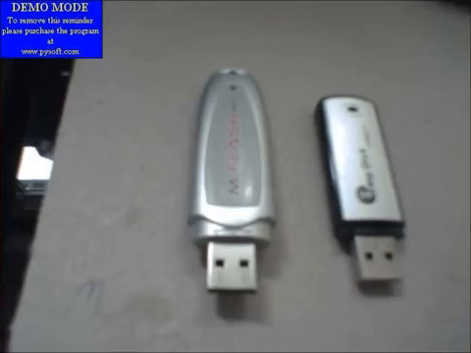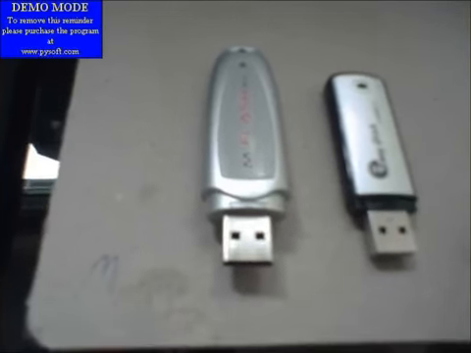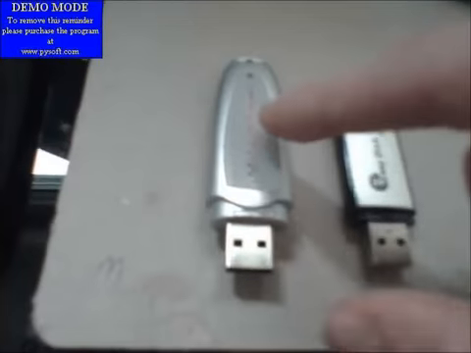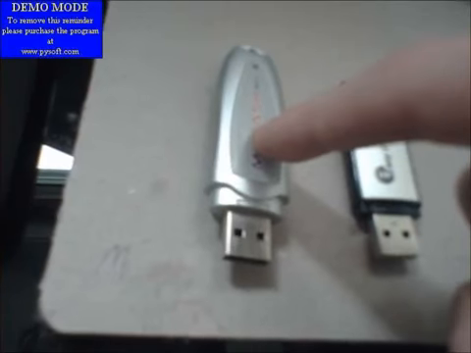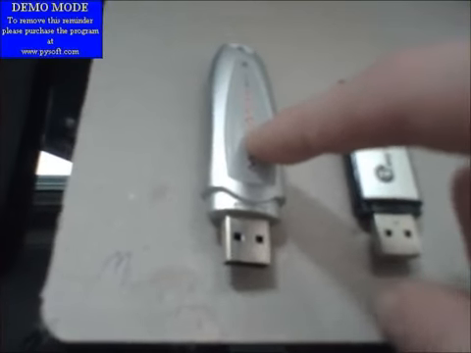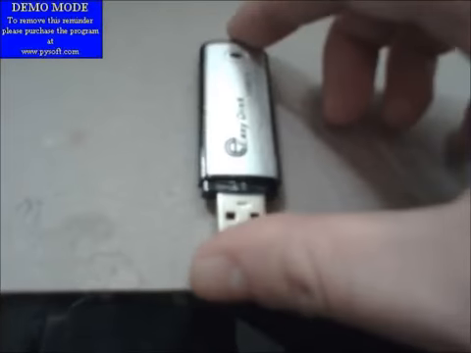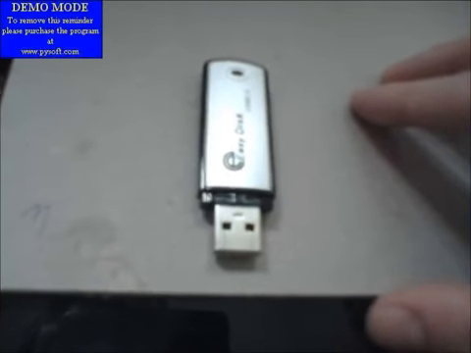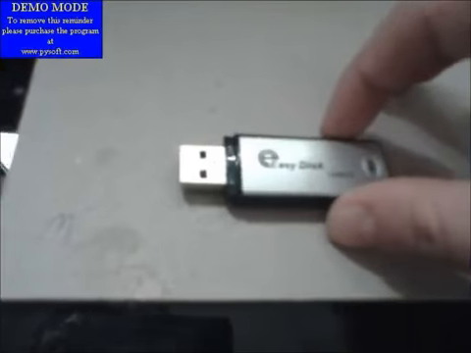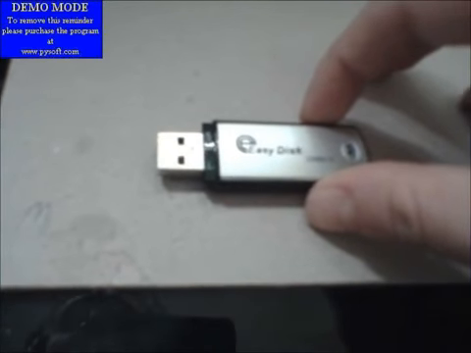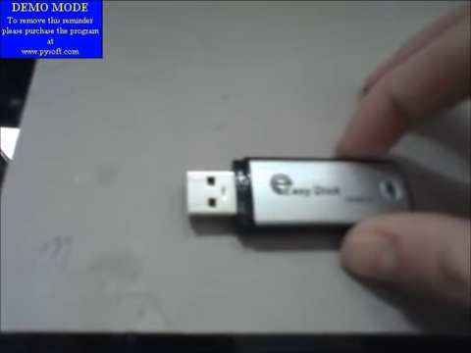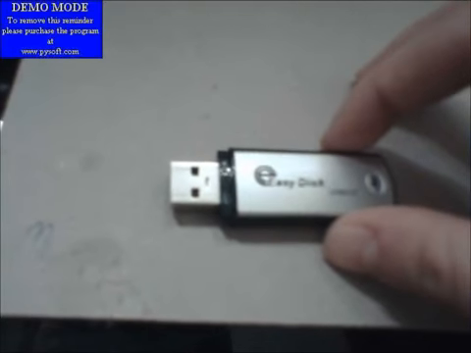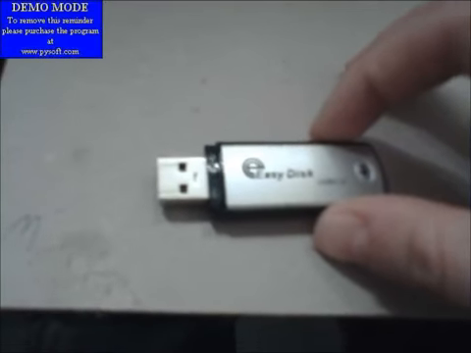So say if you've got a 5 gig memory stick but you want to use 3 gig for the boosting and the extra 2 gig for your files, you can do that. So I'm just going to take my 500 megabyte one away because that won't work. Now I've just got my 5 gig one, and you can use any USB stick as long as it's a mass storage device.